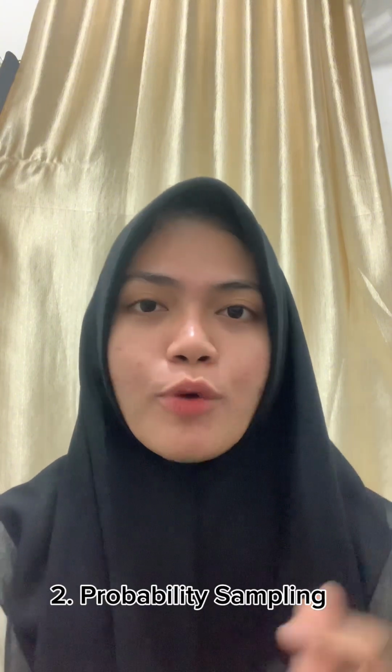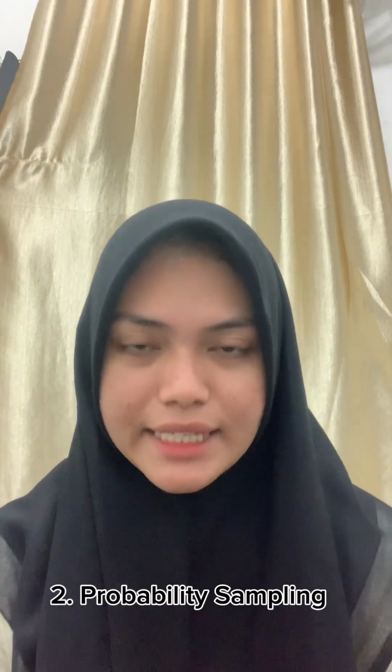The second type is probability sampling, randomly selected, or simple random sampling. All members of the population have an equal chance of being selected. And then systematic random sampling, like selecting every nth person in the list. And then stratified sampling, like the population is divided into specific groups, then a sample is randomly selected. And then cluster sampling, like selecting samples based on large groups, such as randomly selecting schools rather than individual students.